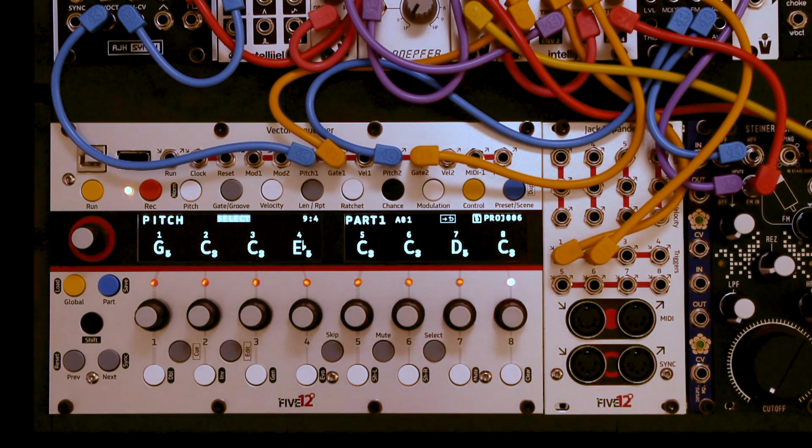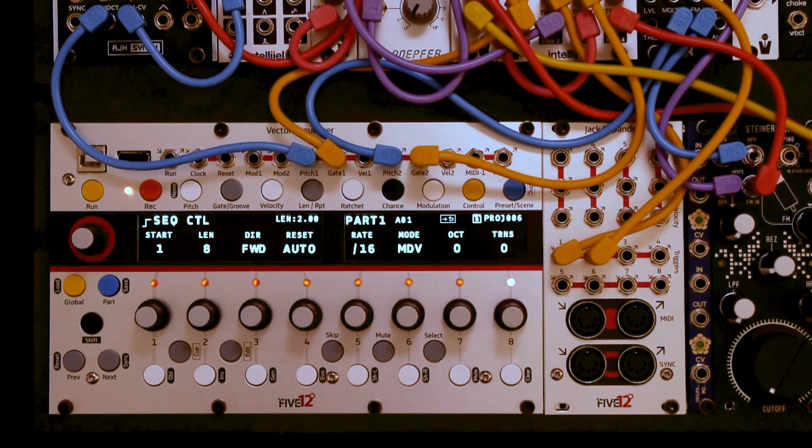So that's it for this quick overview video on sequencing basics on the Vector. In the next video, we're going to be talking about the sequence control page.